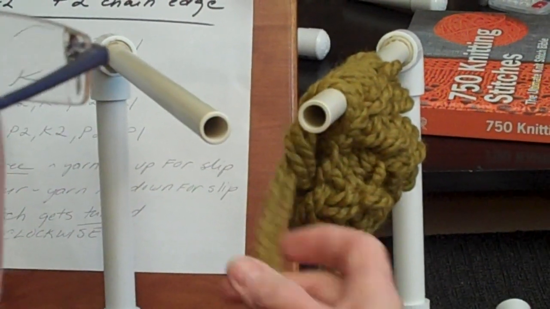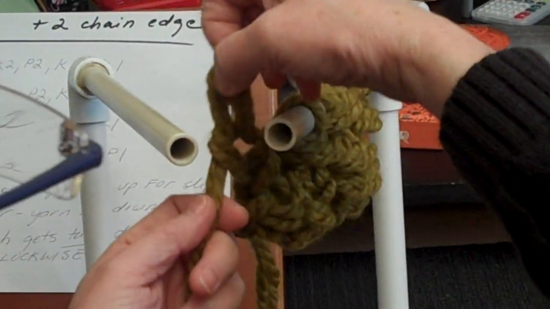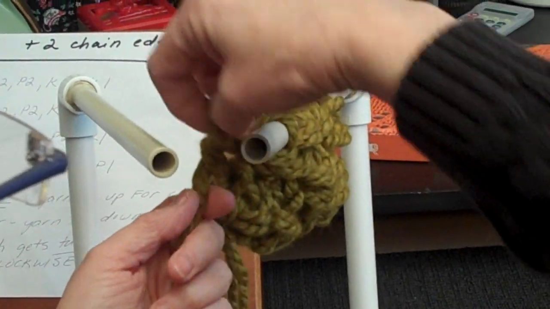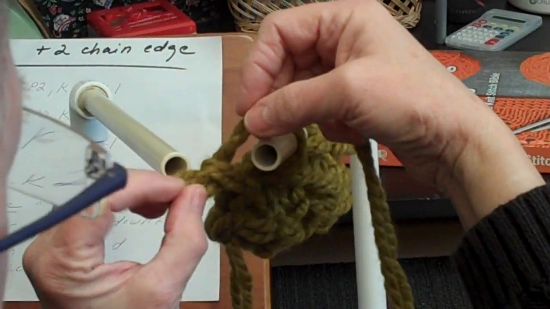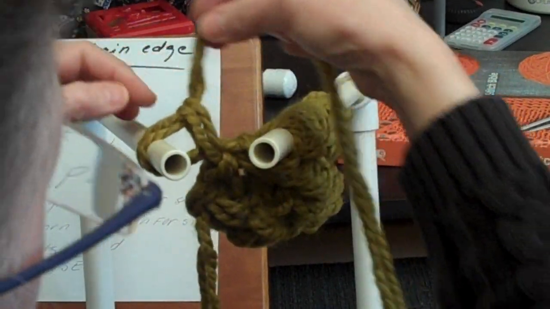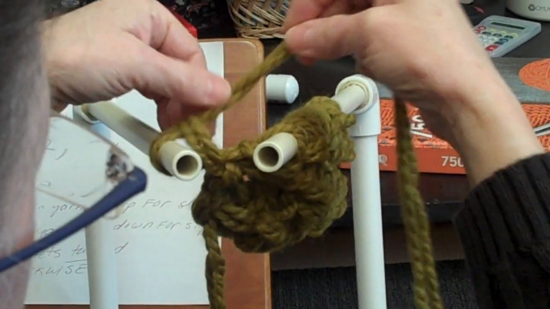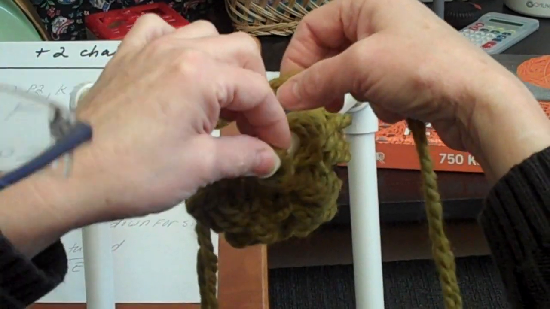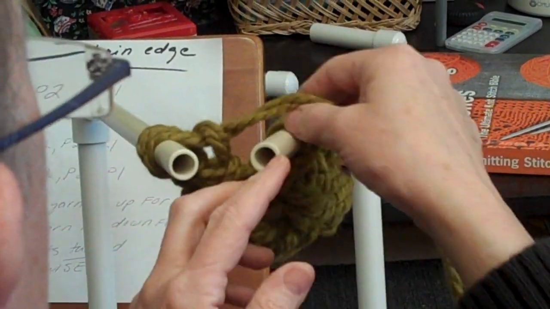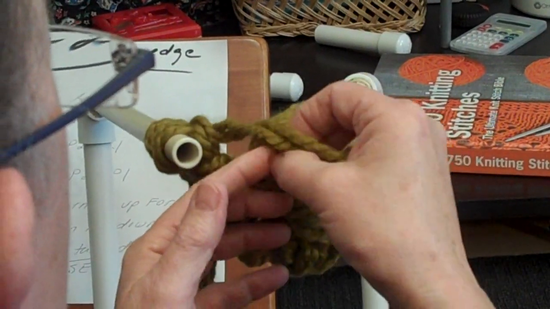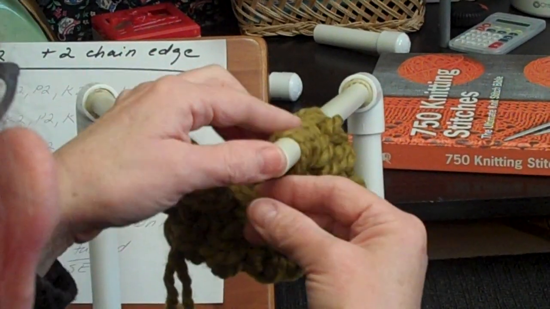Now I do row 3, and again, when I take this off and try to rotate it, it doesn't work. I need to bring my yarn up, turn it, place it on. The working yarn should be coming around and through in this case, and I will back stitch 1 and back stitch a second one.